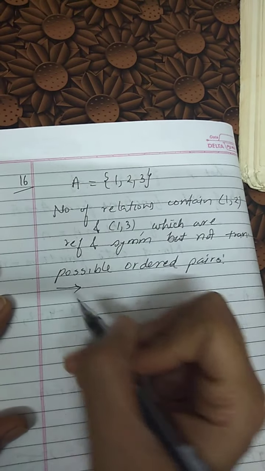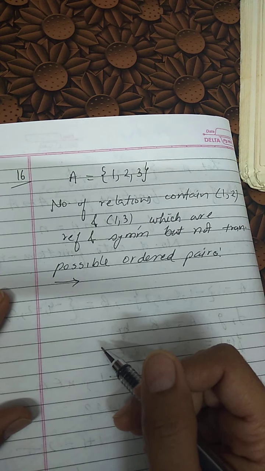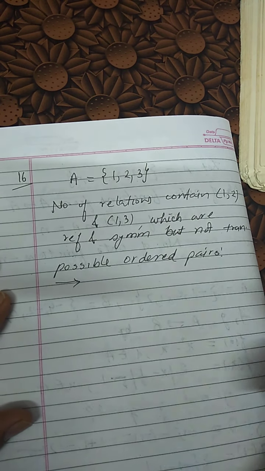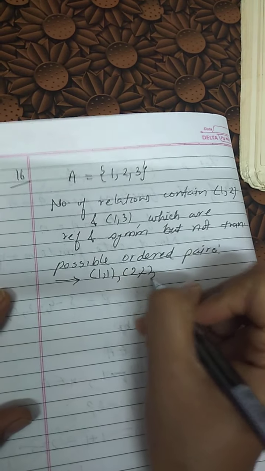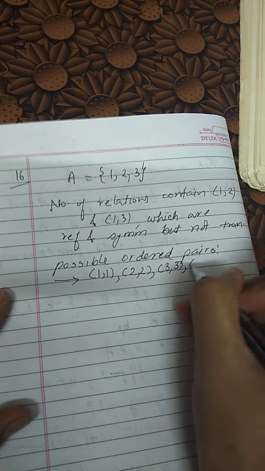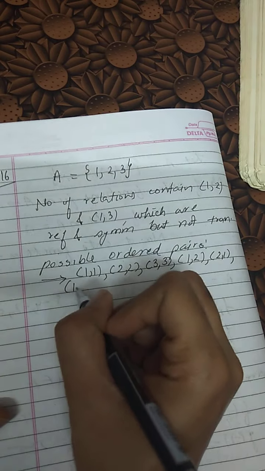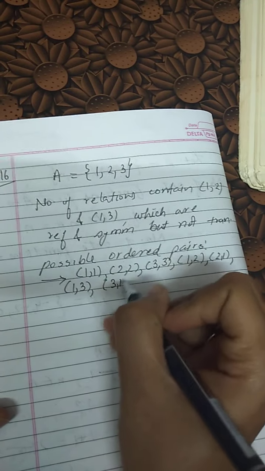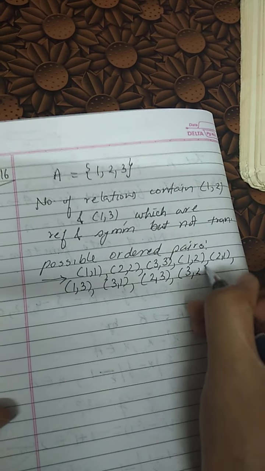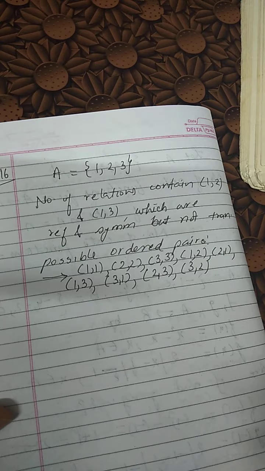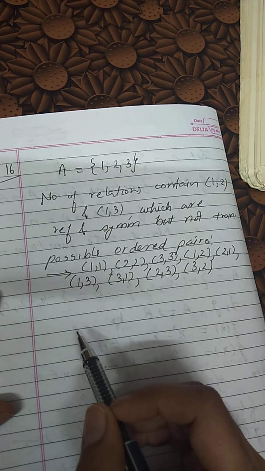Because from all the possible ordered pairs we will pick which ordered pairs make the relation reflexive and symmetric but not transitive. What are the possible ordered pairs? (1,1), (2,2), (3,3), (1,2), (2,1), (1,3), (3,1), (2,3), (3,2), right? That's it. So these are the possible ordered pairs that can be made.